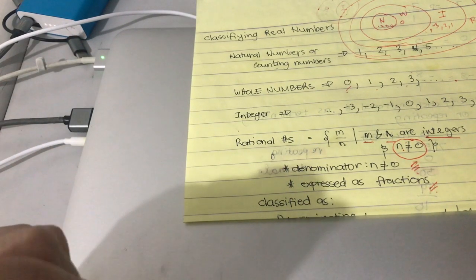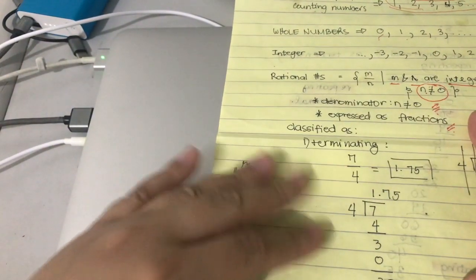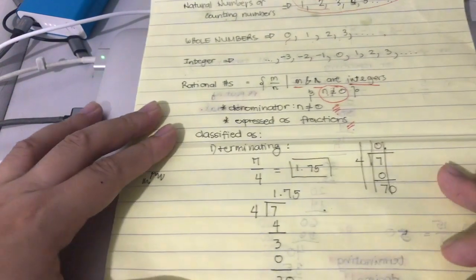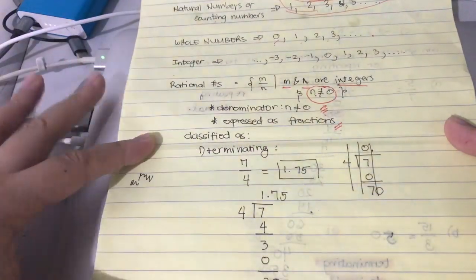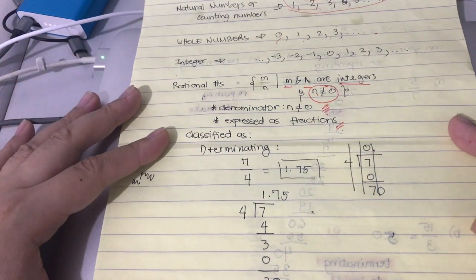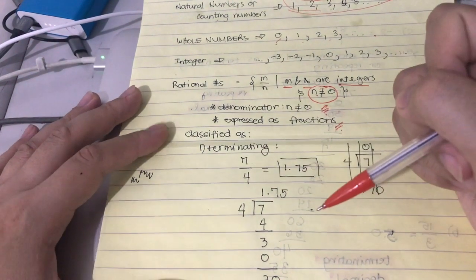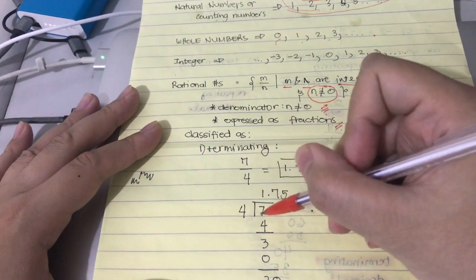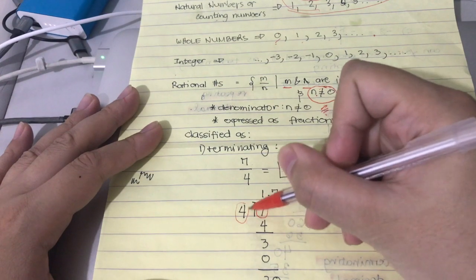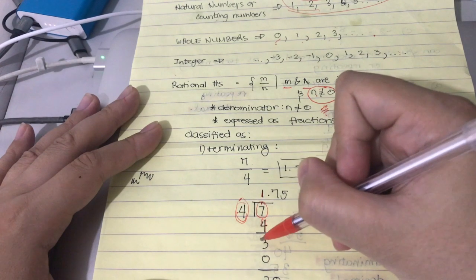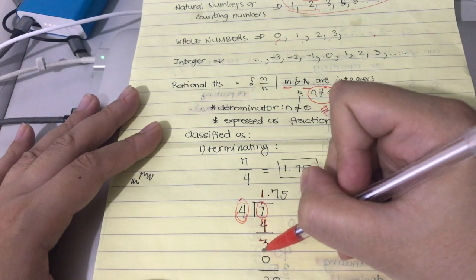There are two types of rational numbers. Let's look at them. The first type is a terminating number. A terminating number is a fraction that has a terminating decimal. For example, 7 over 4. If we divide 7 by 4, we get 1, and 1 times 4 is 4. You get 7 minus 4 is 3.